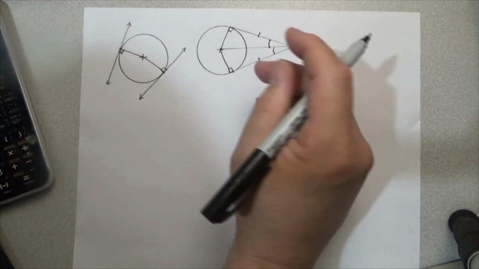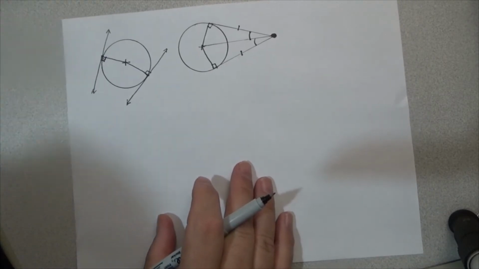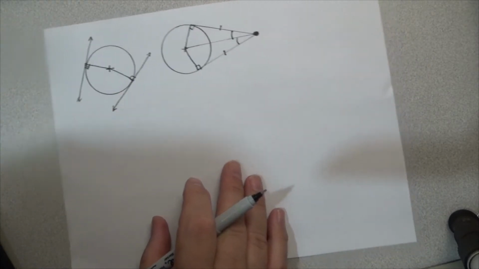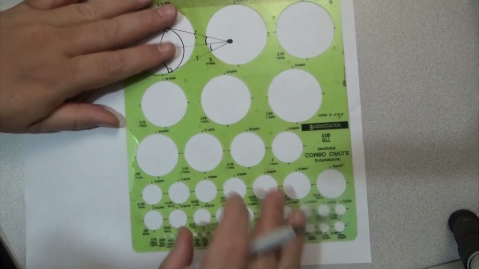So let's take a look at figure 25-52, and let's do some applications with that one. Okay, that one right there will work.